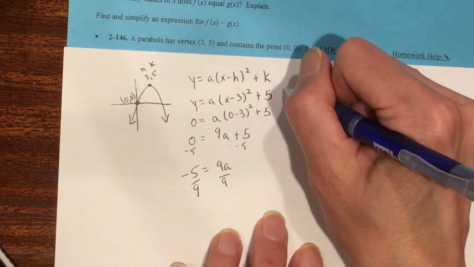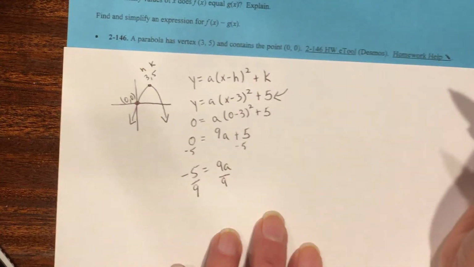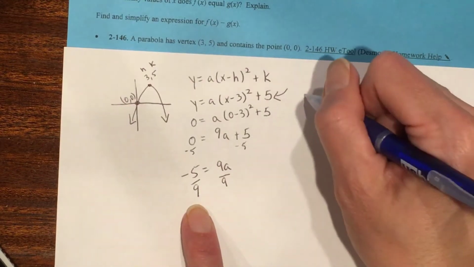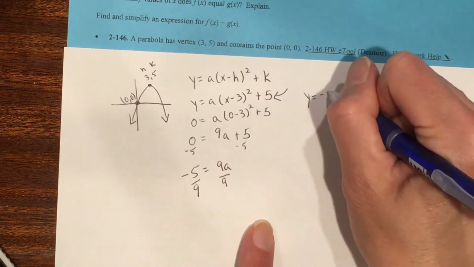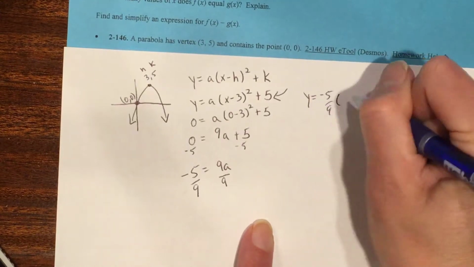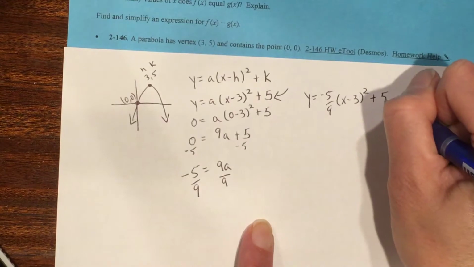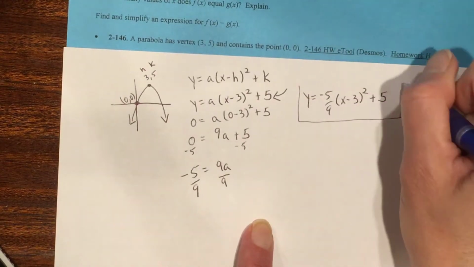So I'm going to come back up to the line where I had h and k in my equation. Rewrite that one with this as a. Negative 5 over 9, x minus 3 quantity squared plus 5. And that is my final answer there.